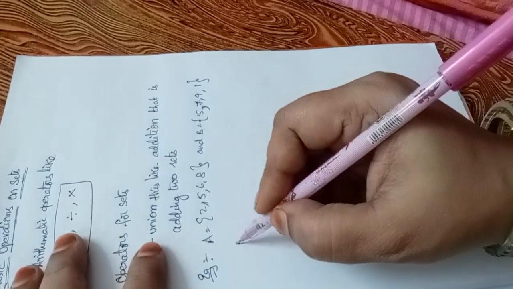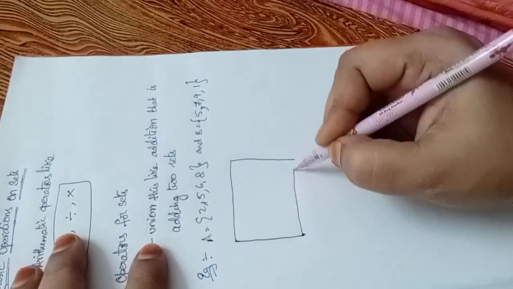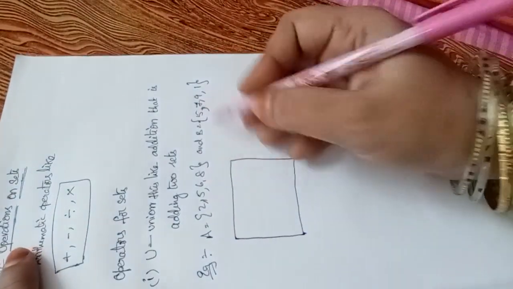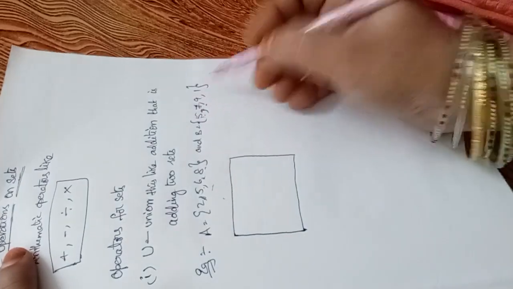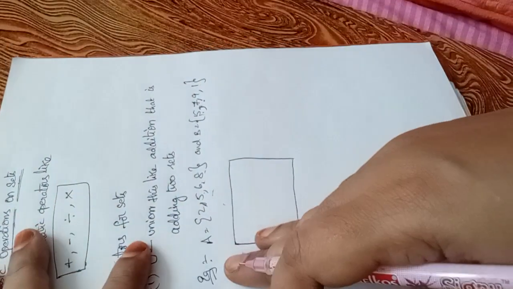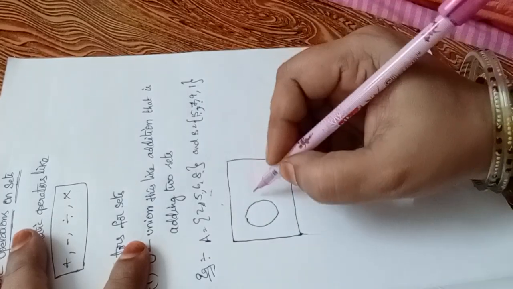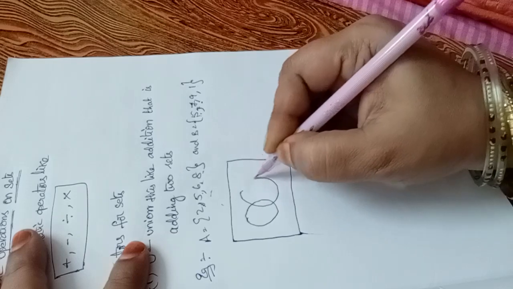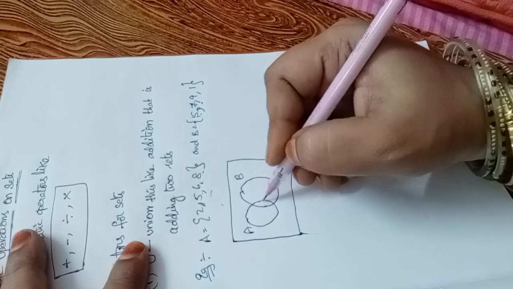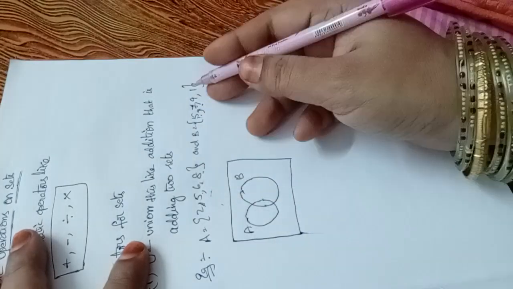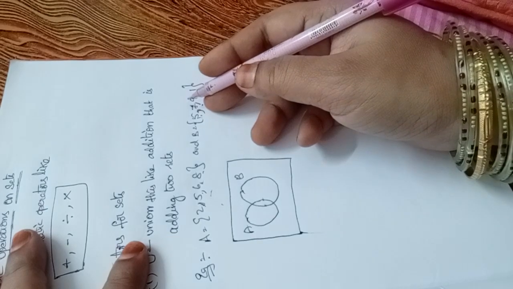Take a rectangle box and in that draw the sets. First observe the elements of both A and B: 2, 5, 6, 8 and 5, 7, 9, 1. One common element is there, so this is A and this is B, and I overlapped these two because there is one common element in both.